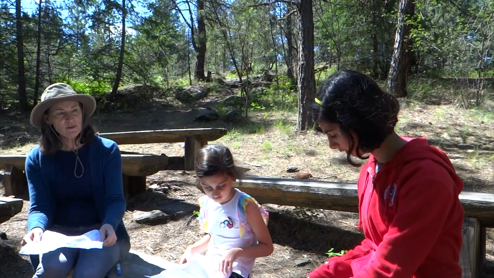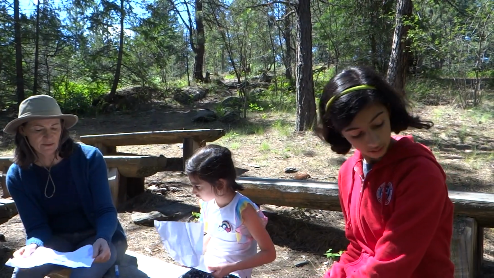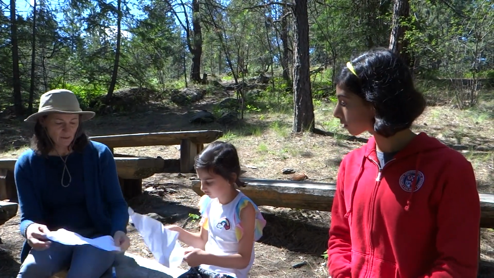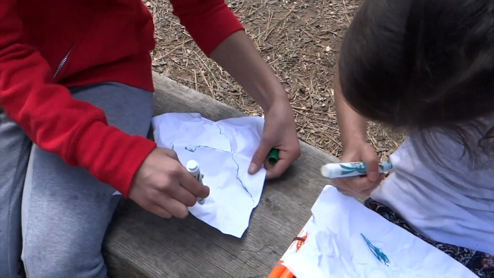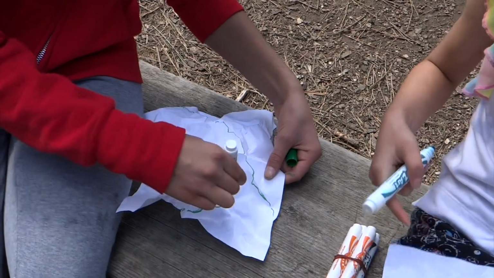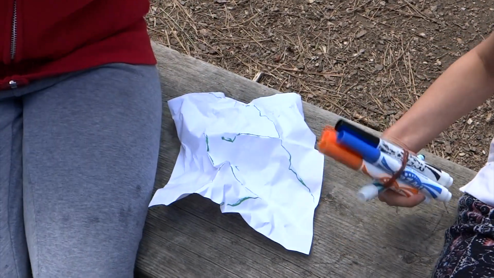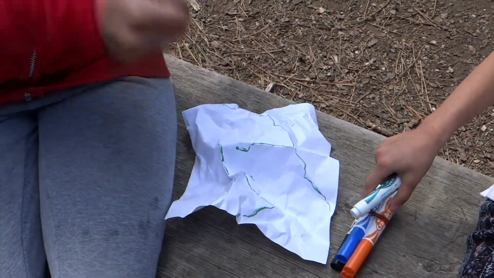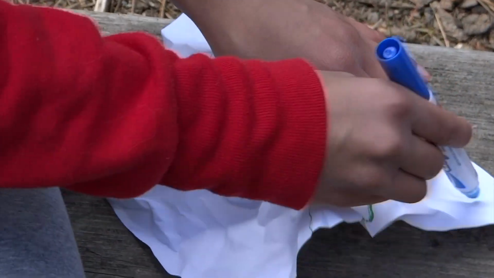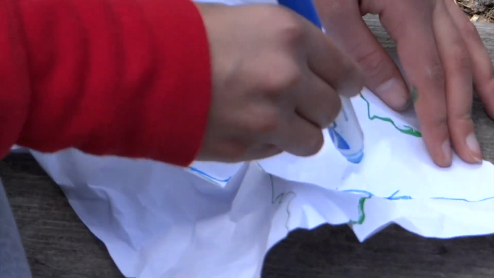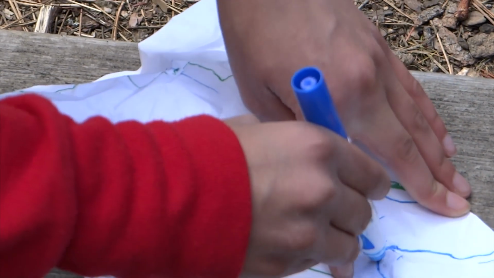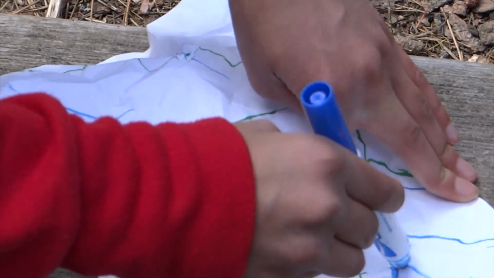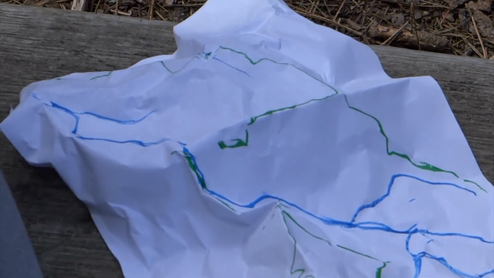The paper becomes like a landscape. So here's my land. Okay, I'm going to take green and I'm going to make that the ridges of the mountains. So here's my mountain ridge up on top. And I'm going to take a blue pen and make that the water. And the water is going to follow the downward creases. So this will be like rivers, okay?